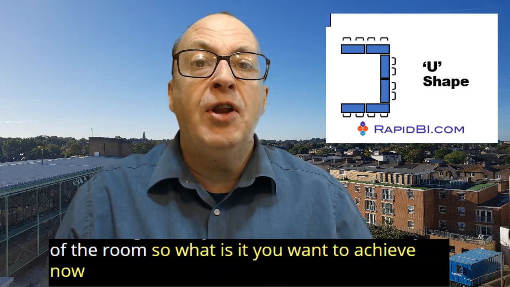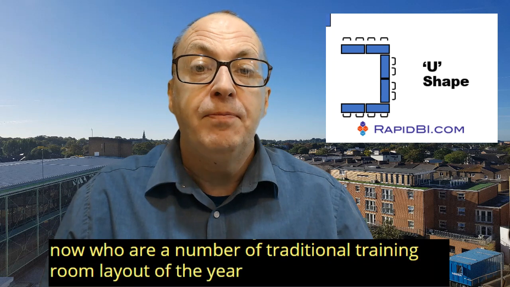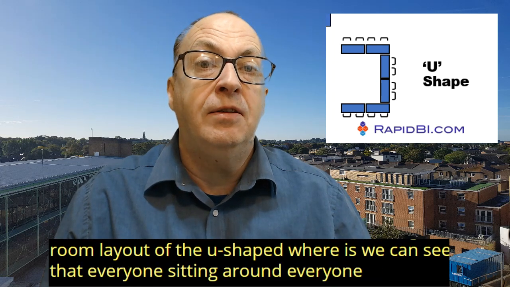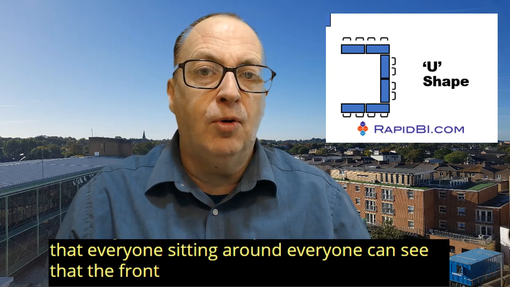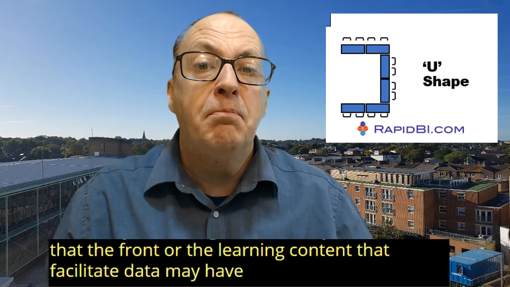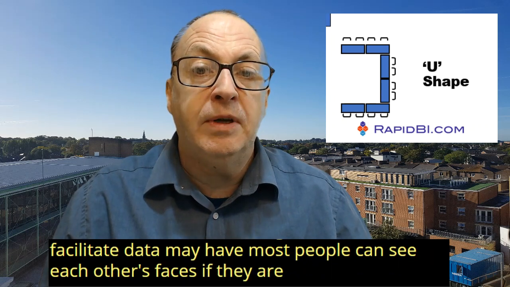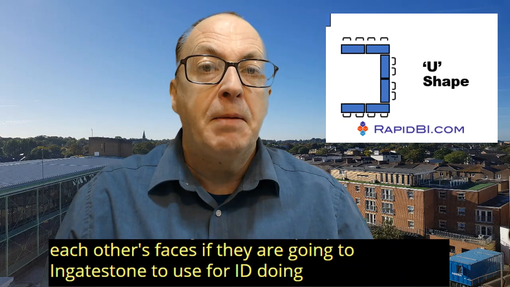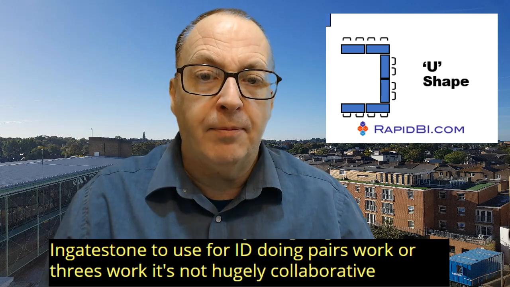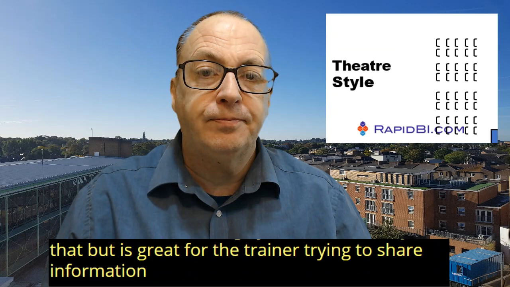Now, here are a number of traditional training room layouts. The U-shape, where, as we can see there, everyone's sitting around, everyone can see the front or the learning content that the facilitator may have. Most people can see each other's faces if they are going to engage. So it's a useful way of doing pairs work or threes work. It's not hugely collaborative beyond that, but it's great for the trainer trying to share information.